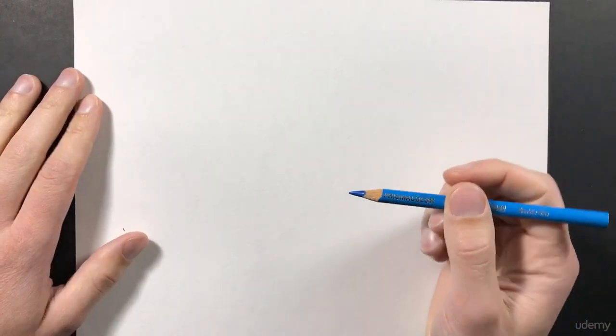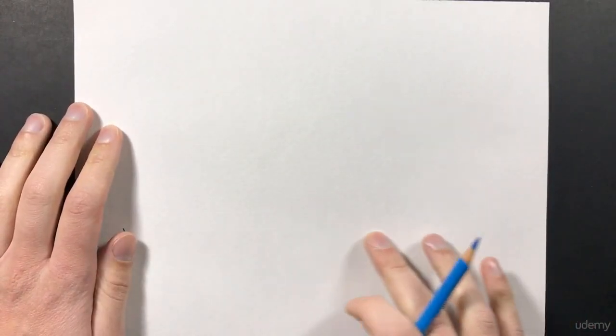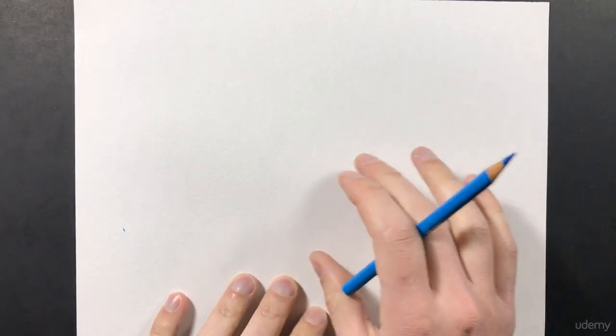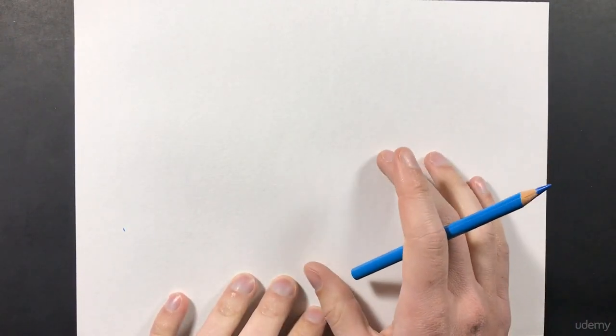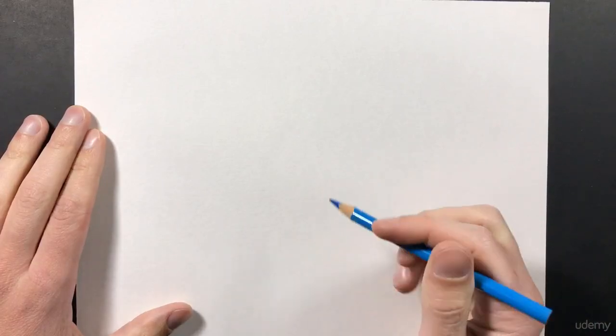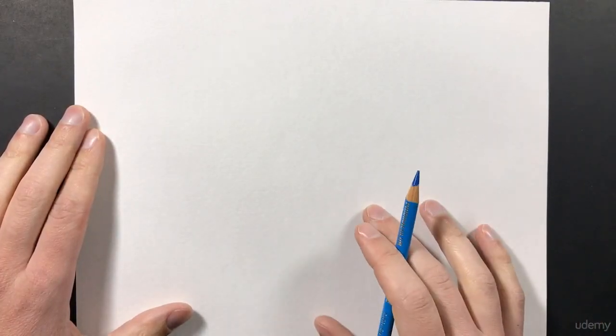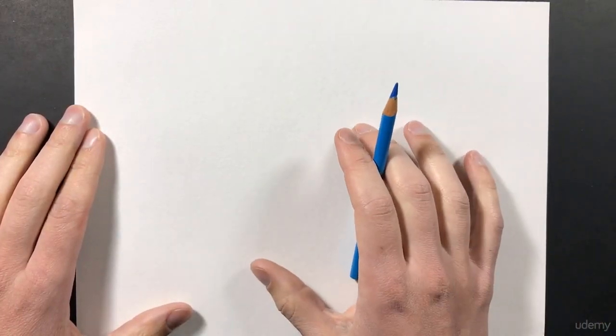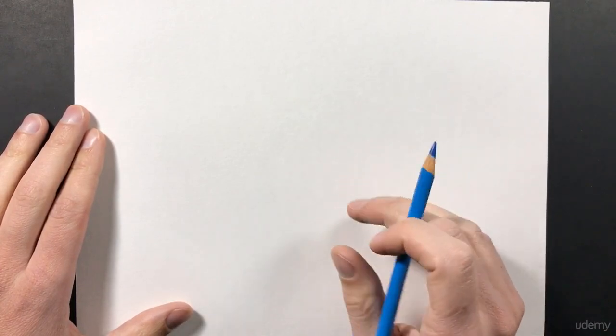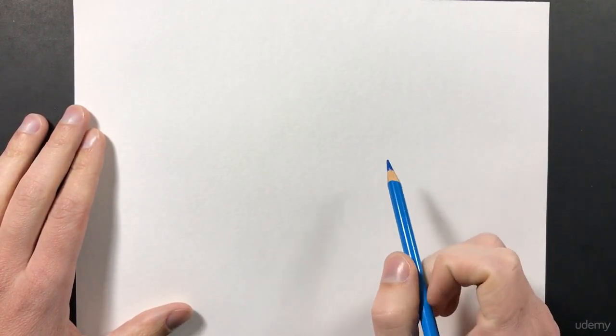Alright, in this lecture, we're going to do one more example of using form to draw out the base of our drawings. What we're going to be drawing in this lecture is a landscape. It's going to have mountains and trees, and we want to break those down into simple geometric forms. So let's go ahead and get started.